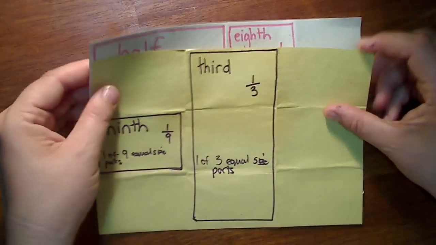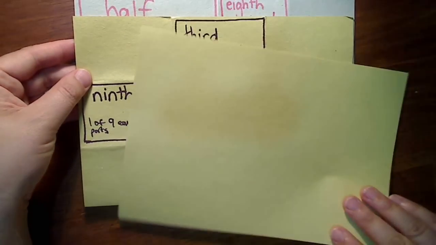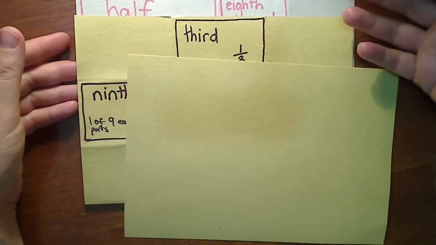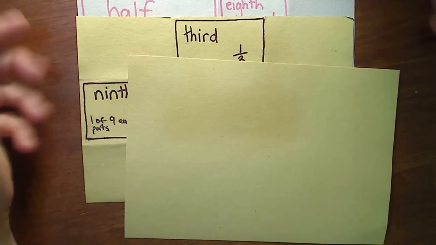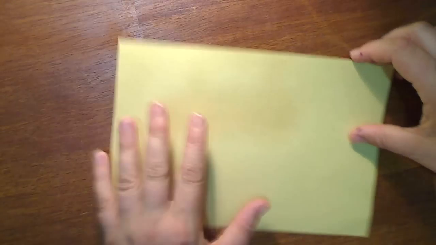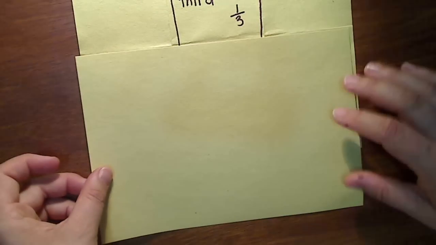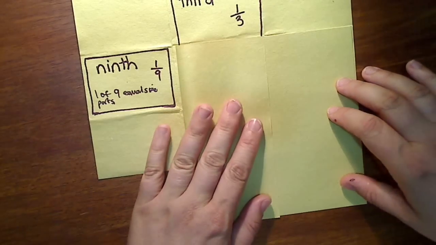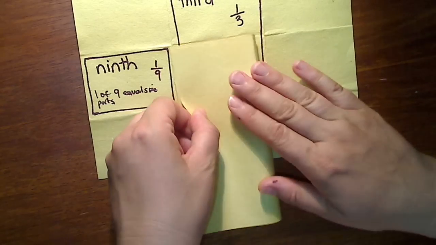We're going to continue. We're going to make another member of the third family, and for that I need another piece of paper that's the same colour because they're in the same family. It'll be easier then to identify them as being family members. So I'm going to use another yellow piece now. Because we're going to do another member of the third family, I do want to start with the third again. So I'm going to use the one that I made before to help me fold another third.